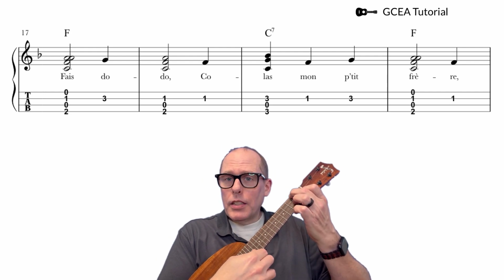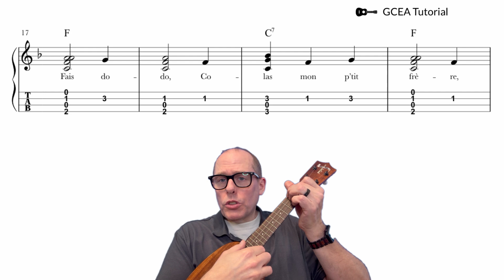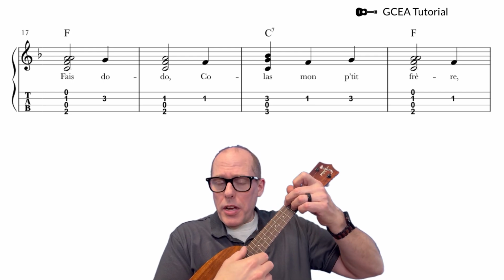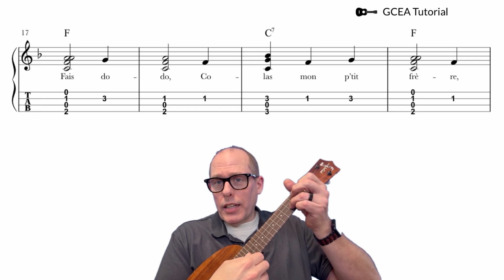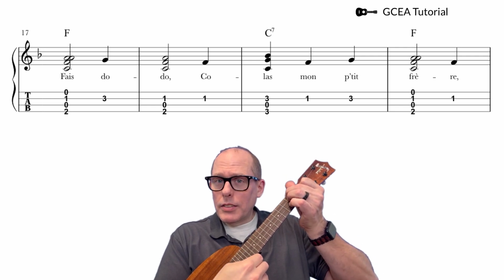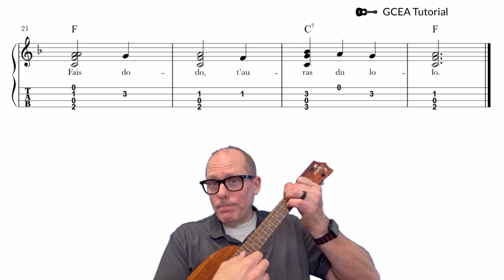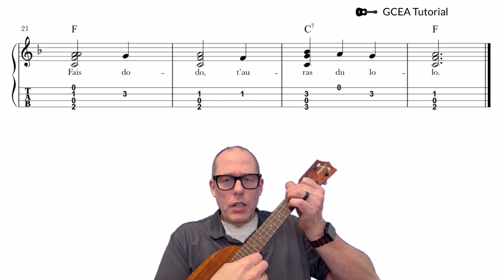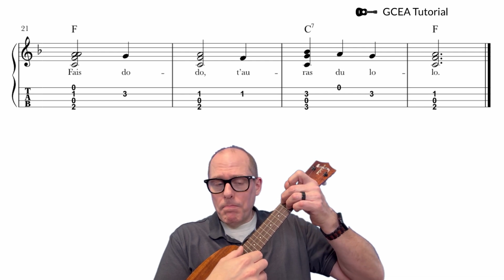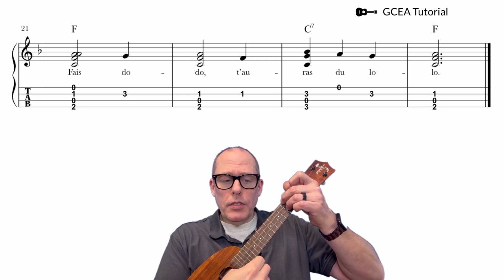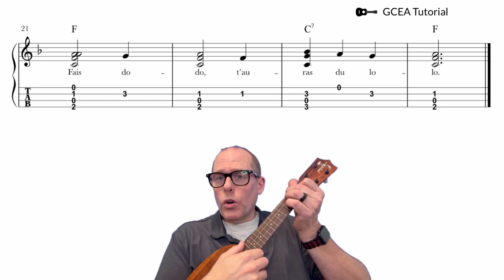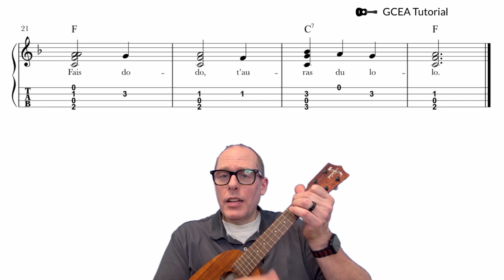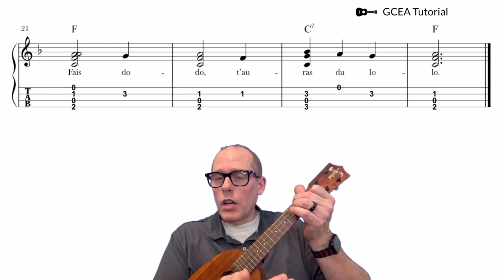F chord, 2nd string, 3rd fret, F chord, strings 4, 3, and 2. Repeat this 2nd string, C7 shape, 2nd string, 1st fret, 2nd string, 3rd fret, F chord, 2nd string, F chord, 2nd string, 3rd fret, F chord, strings 4, 3, and 2. Repeat the 2nd string, C7, up to the 1st string, open, 2nd string, 3rd fret, F chord, strings 4, 3, and 2. And that's Fais Dodo on GCEA, either reentrant or linear tuning.